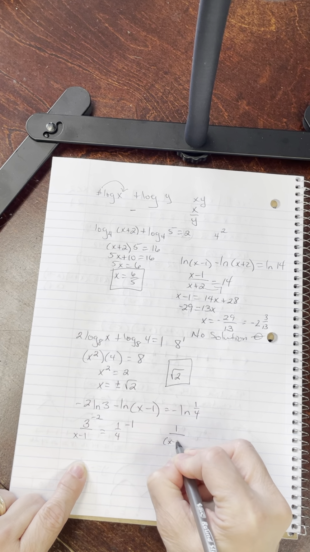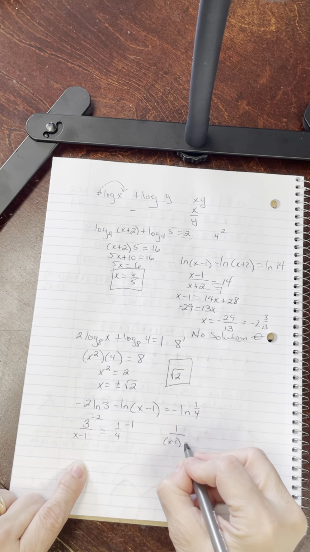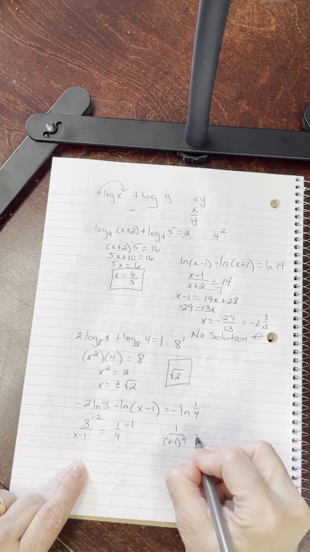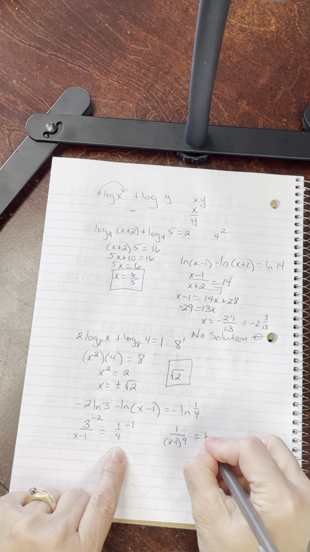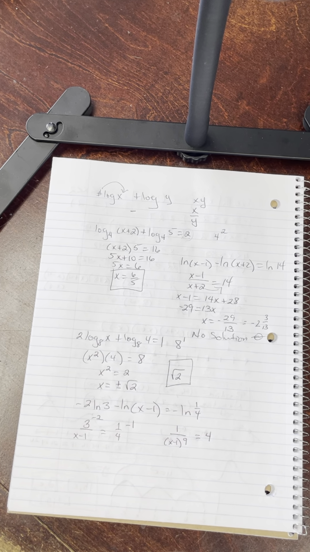And then we still had this x minus 1 unit, and now we've moved 3 squared down and made that 9, equals, and the same thing is happening here. The whole thing, 1/4, had the exponent that was negative. So we flip both, which makes it 4 to the first. 4 over 1, still 4. All right, 4 to the first.